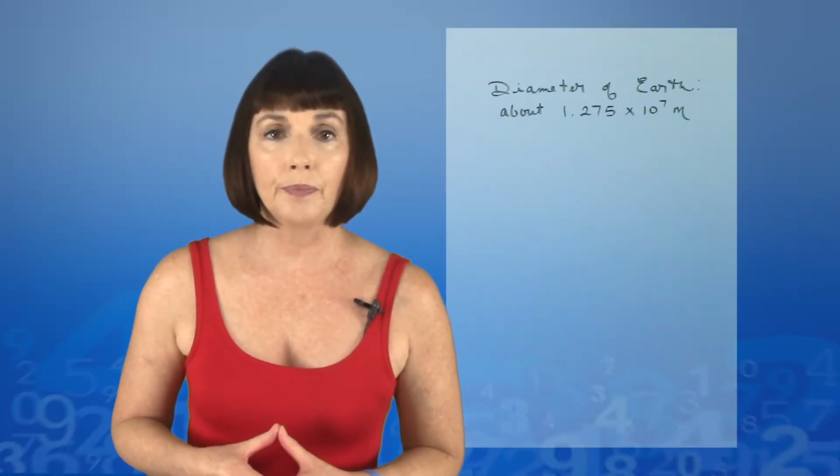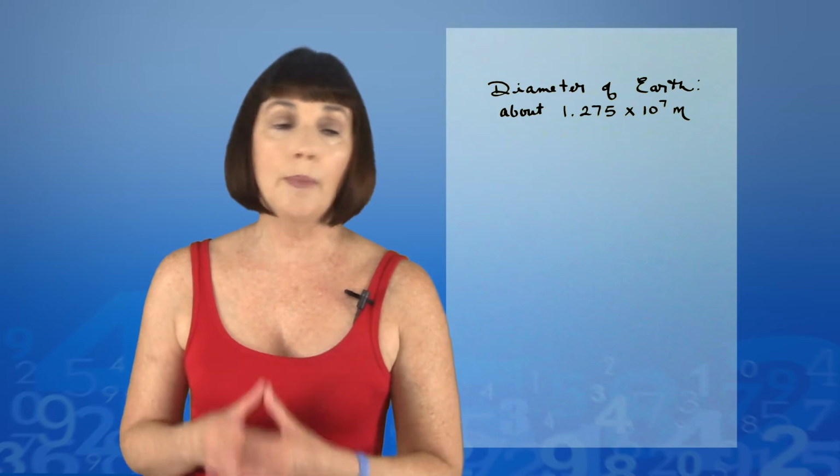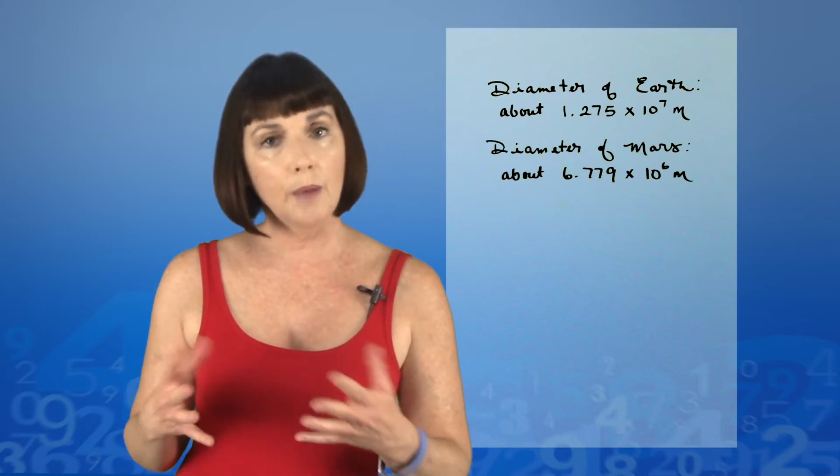Here's our next problem. The diameter of Earth is about 1.275 times 10 to the power of 7 meters. The diameter of Mars is about 6.779 times 10 to the power of 6 meters. Let's find the ratio of the diameter of Mars to the diameter of Earth.